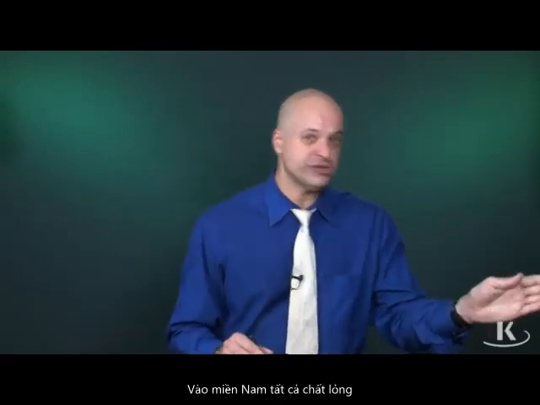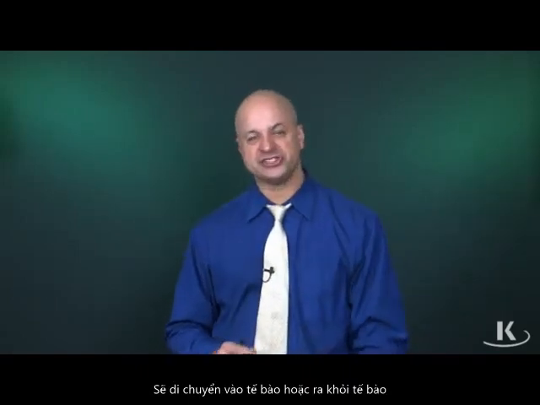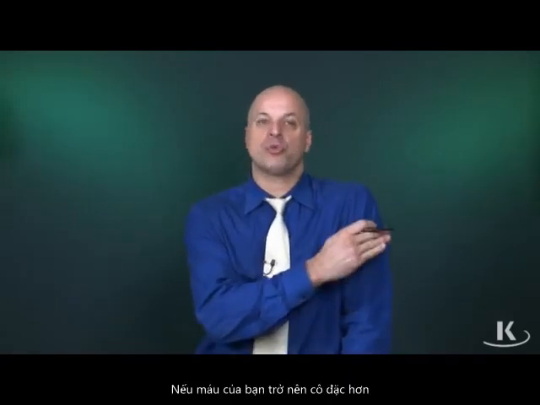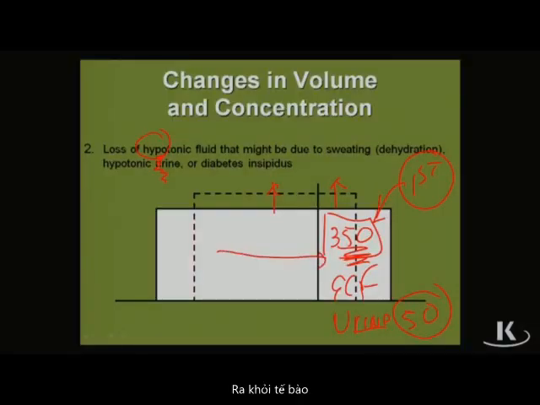If the osmolality in the extracellular fluid component goes up, what is the effect on intracellular? Which way will the fluid move? Will it move into the cells, or will the fluid move out of the cells? If your blood becomes more concentrated, fluid will move out of the cells to compensate for that.